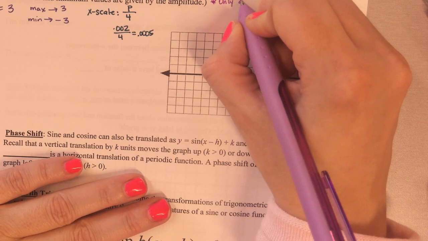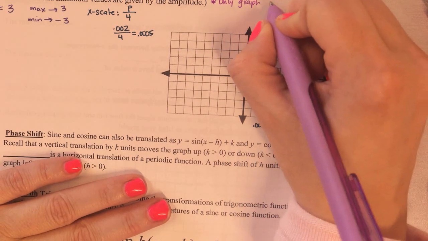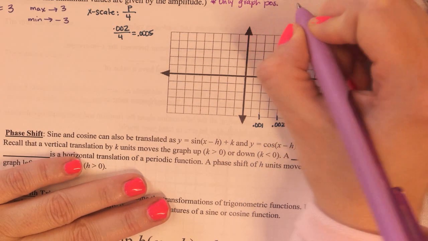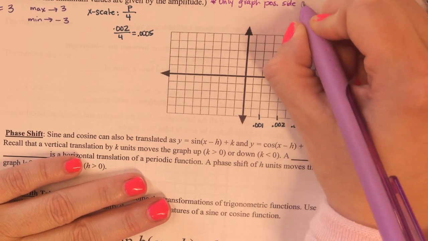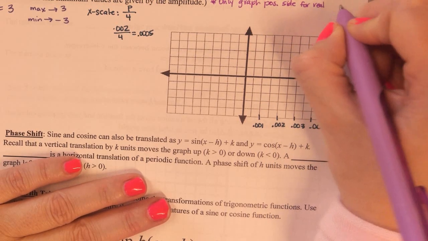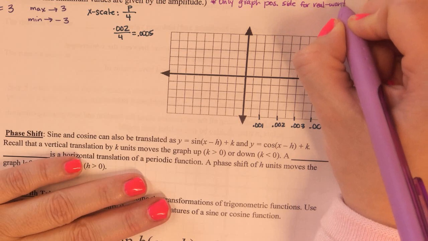Okay, so only graph the positive side for real world models.